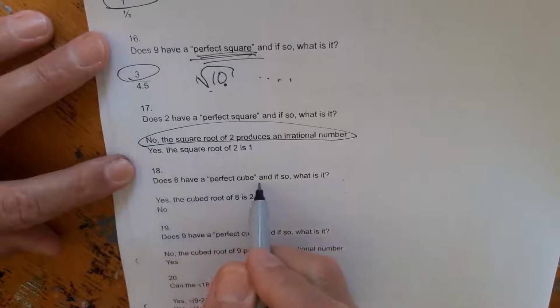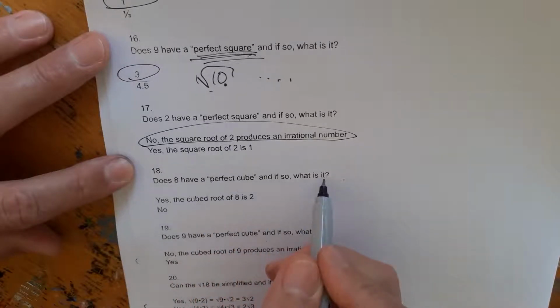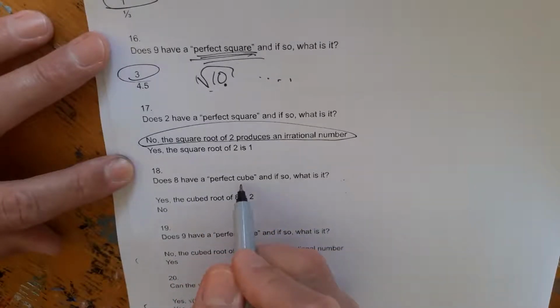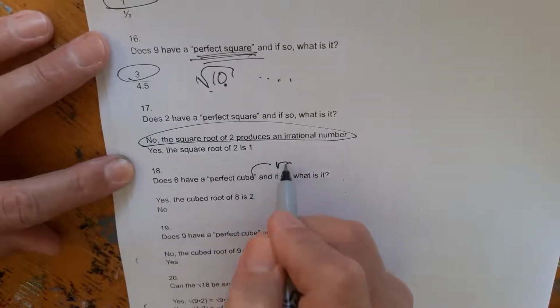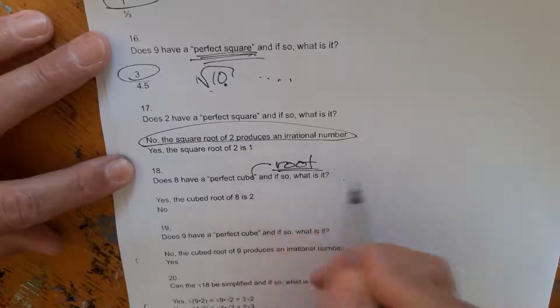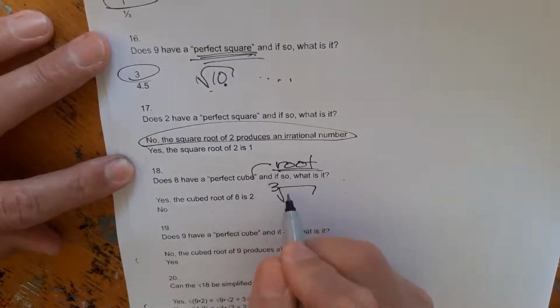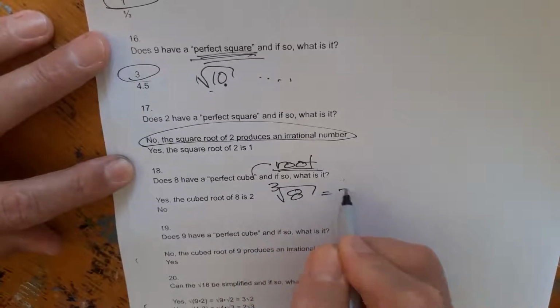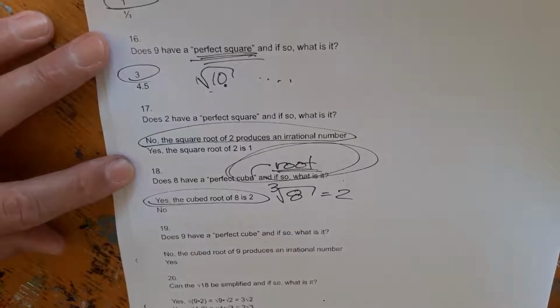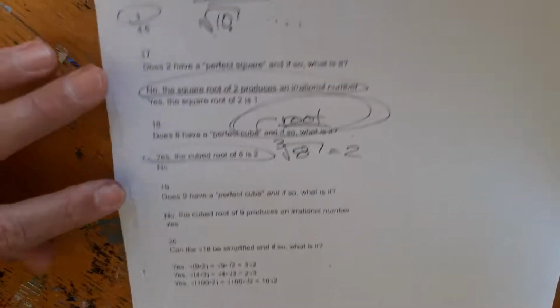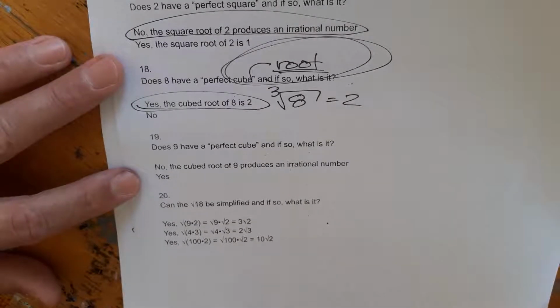Does 8 have a perfect cube, and if so, what is it? A perfect cube. I would rather they say perfect cube root, because that would be the cube root of 8, and that is 2. So yes, and I'm going to go back and fix that. I don't like that language. It needs to have the word root in there. I'll fix it by the time you get to it, okay?